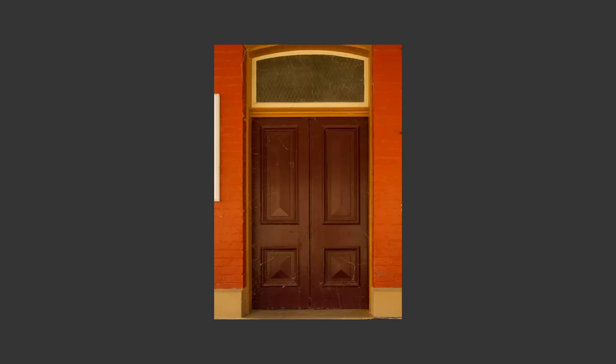These are the two ways of adjusting distortions. You can choose whichever suits you best.